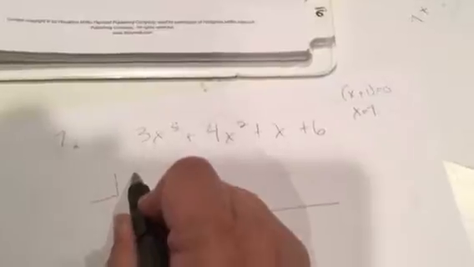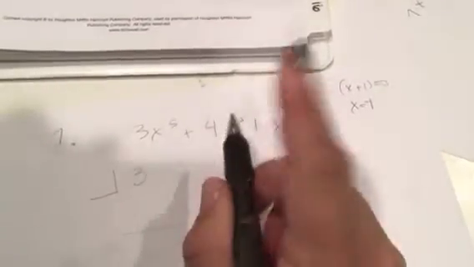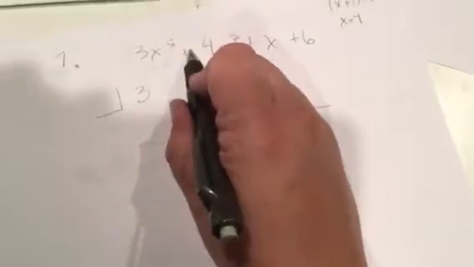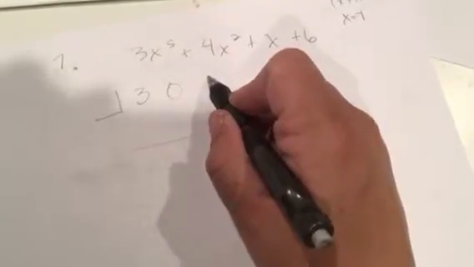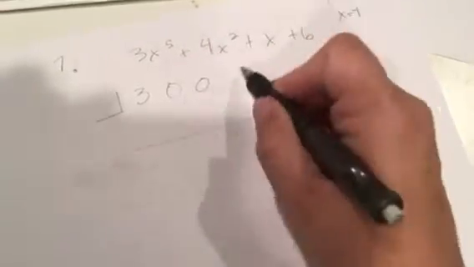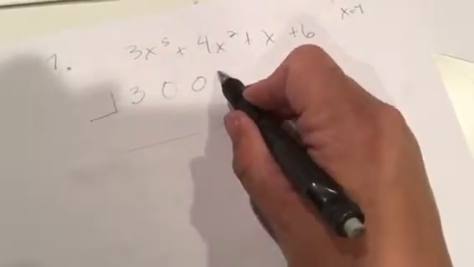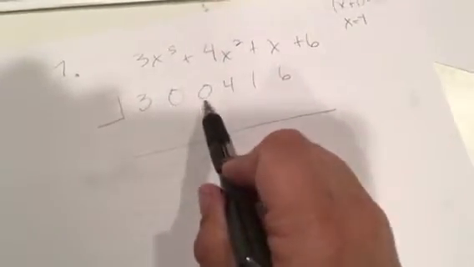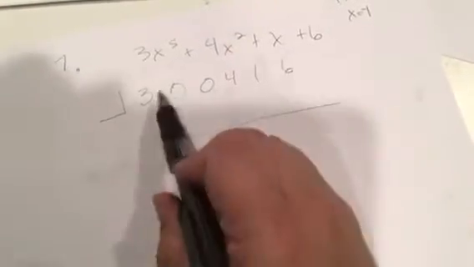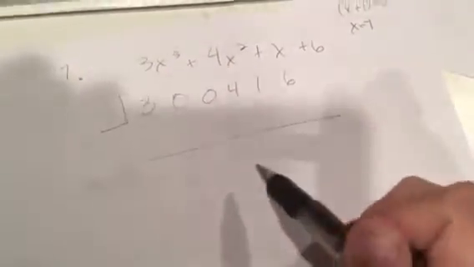You write the coefficients in order. 3. Now remember, don't forget your place values. Do we have x to the 4th? No. So what do you think we put? 0. Do we have x to the 3rd? No. So what do we put? 0. We have x squared, so I put a 4. We have x to the 1, so I put a 1. And we have nothing, so I put a 6. So it goes 5th, 4th, 3rd, 2nd, 1st, none. Then right here, I'm going to put -1, whatever x equals that they want me to divide by.